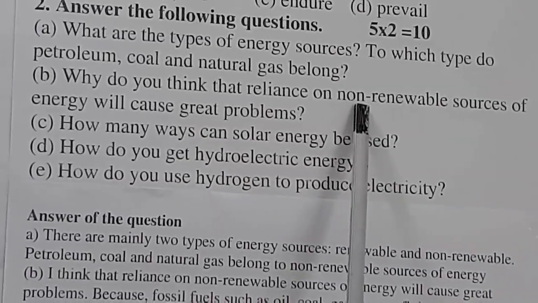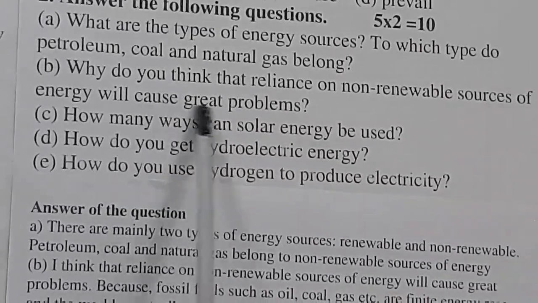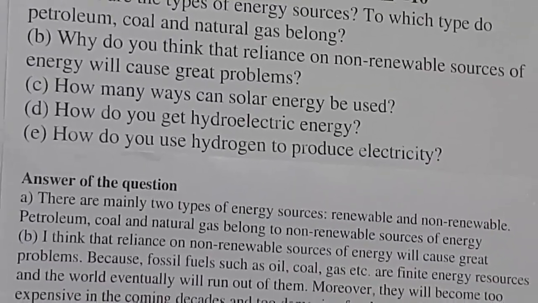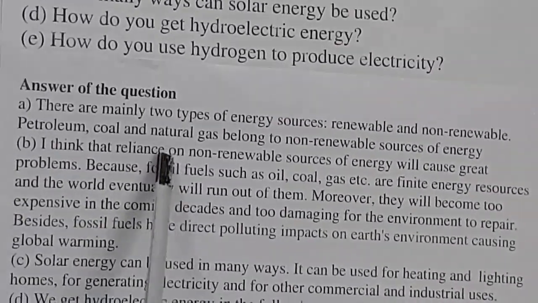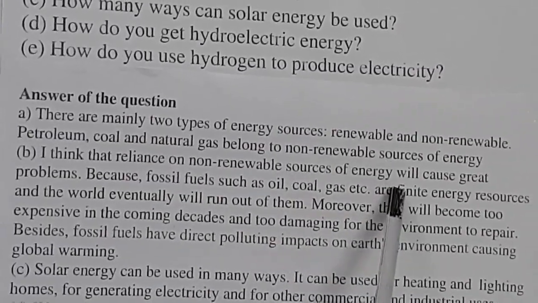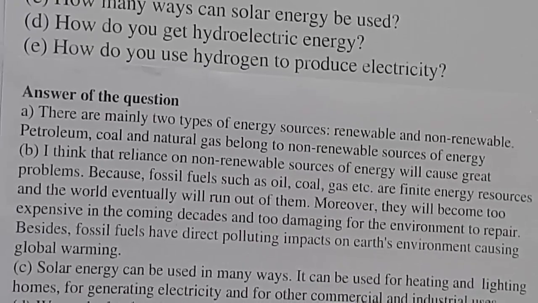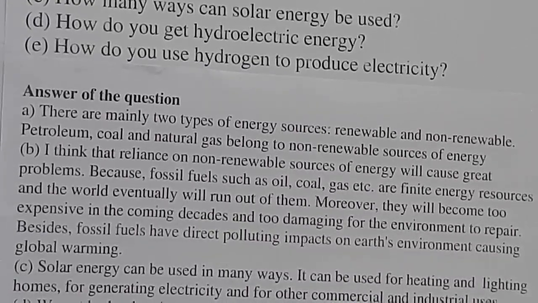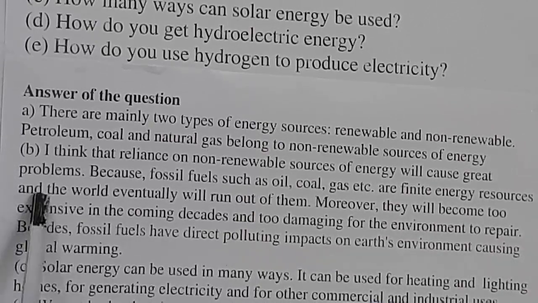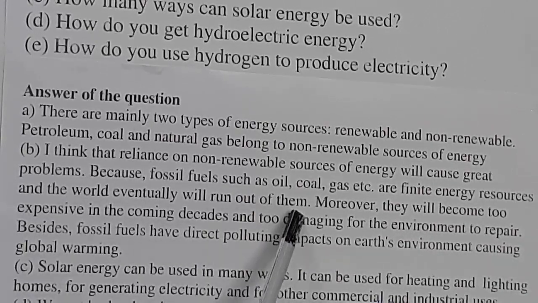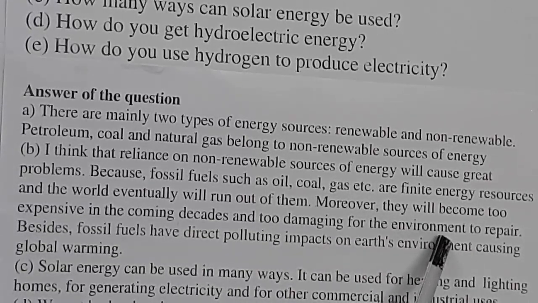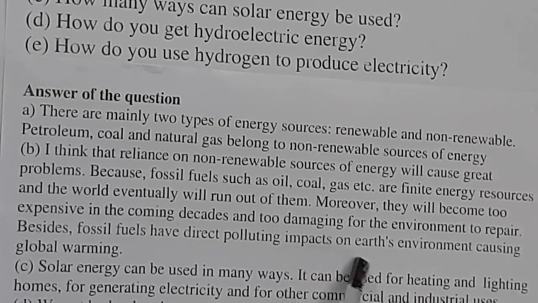B number, why do you think that reliance on non-renewable sources of energy will cause great problems? According to the passage, the answer will be: I think that reliance on non-renewable sources of energy will cause great problems because fossil fuels such as oil, coal, gas, etc. are finite energy sources and the world eventually will run out of them. Moreover, they will become too expensive in the coming decades and too damaging for the environment to repair. Besides, fossil fuels have direct polluting impacts on Earth's environment, causing global warming.